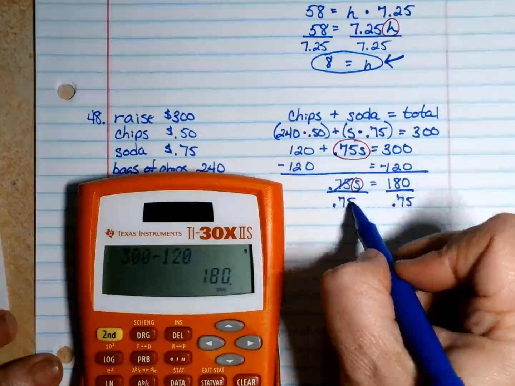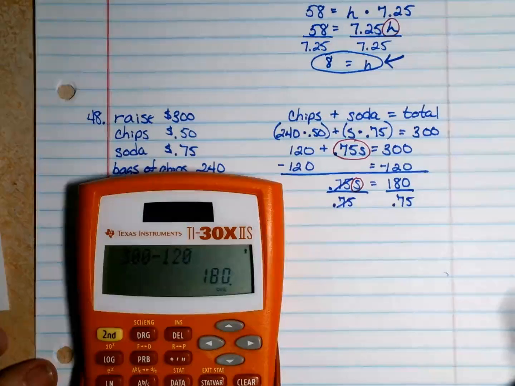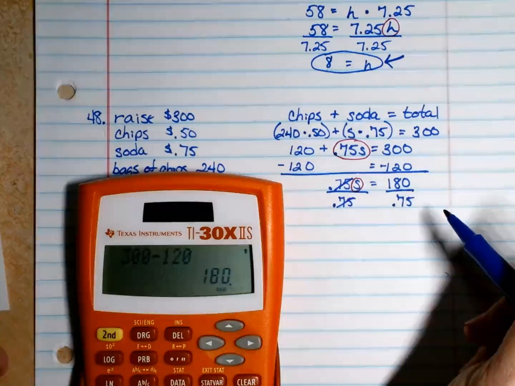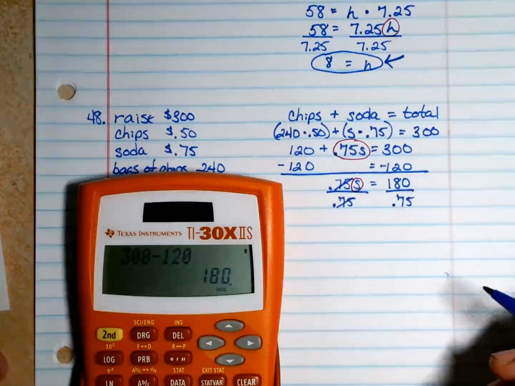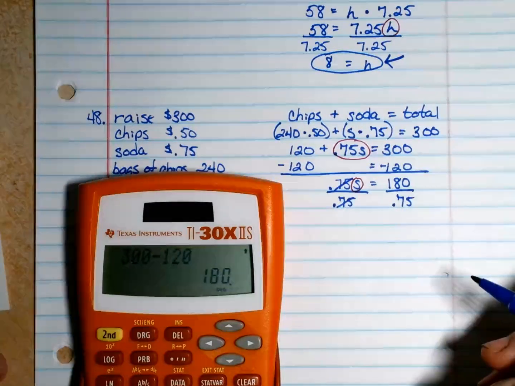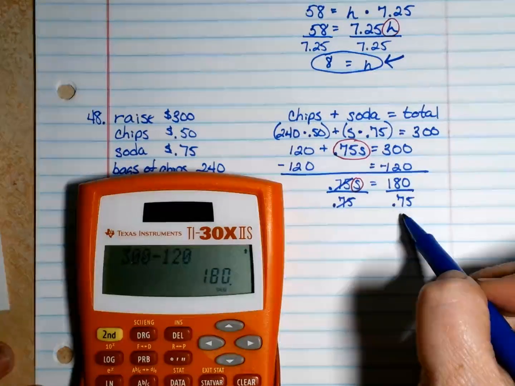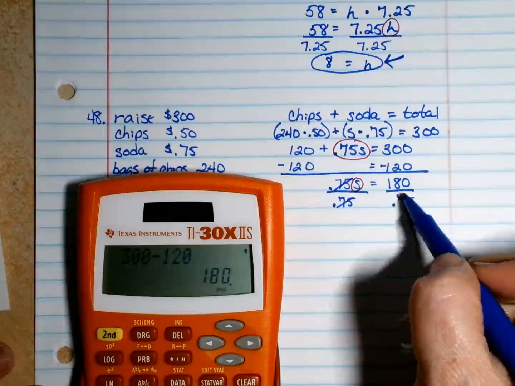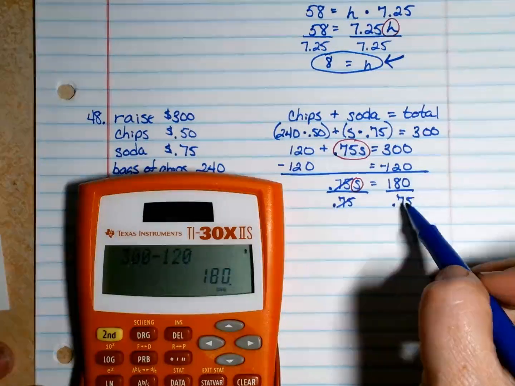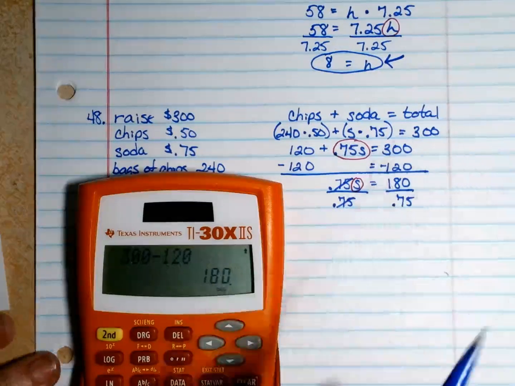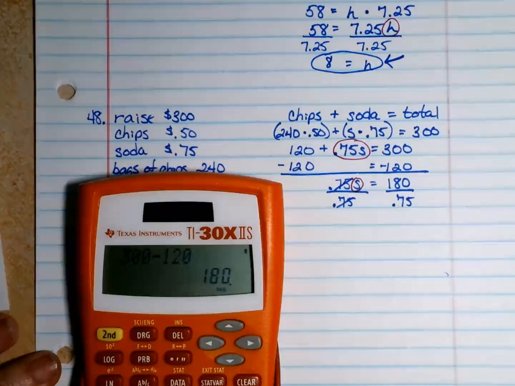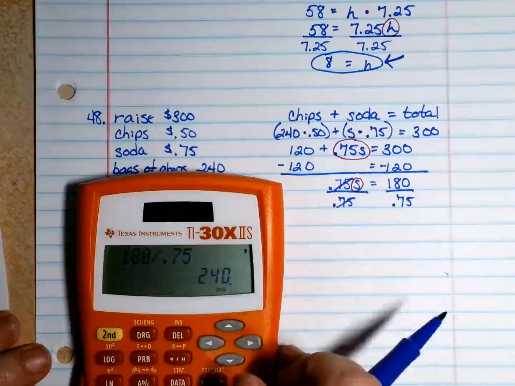Okay, I'm going to cancel here and cancel here. Now, just out of curiosity, do you think my answer is going to be more or less than 180? It's going to be more, because 75 is less than 1. So if this was 1, it would be 180, but it's less than 1, which means I've got more. My answer is going to be more. So let's divide 180 by 0.75. And that's going to give me 240.